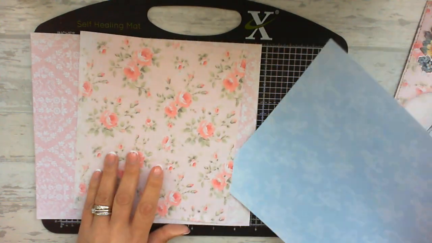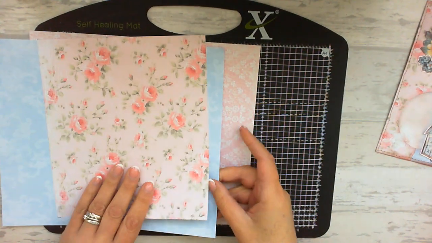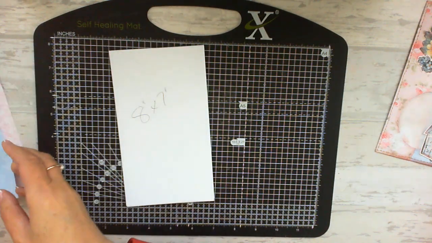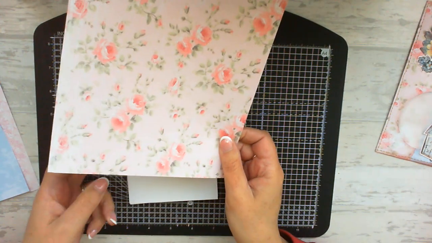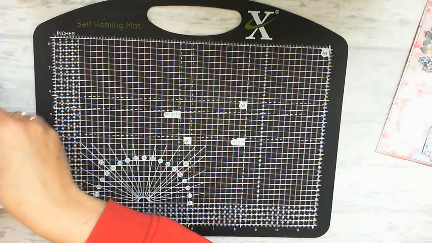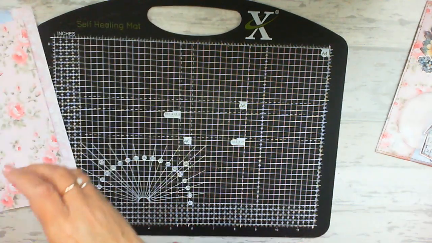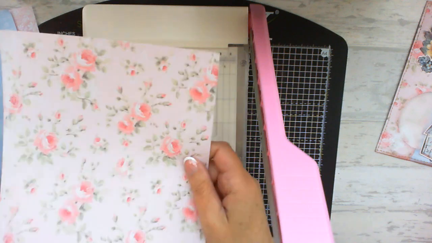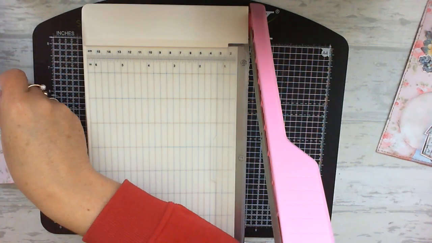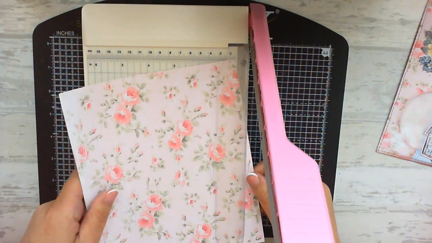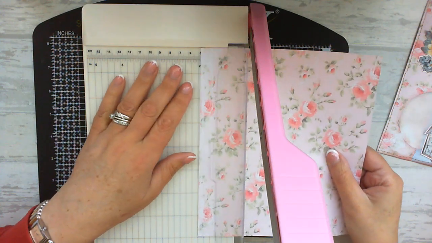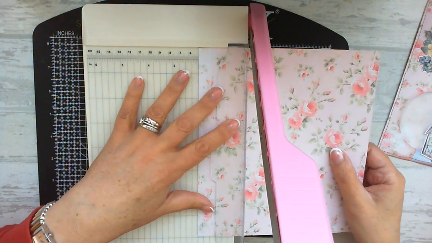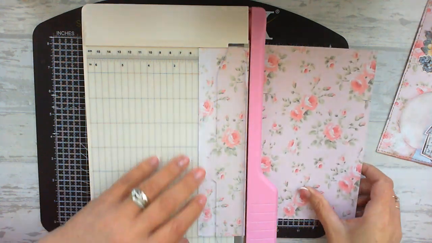Yeah, so I'm going to put the blue in between to separate them up. So I'm going to trim off 3 bits. So I'm just going to get my trimmer. Okay, turn your volume down if you don't like the sound of the trimmer. So I'm going to do about 2 inches for each one.